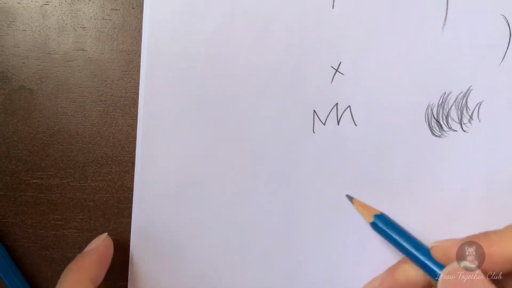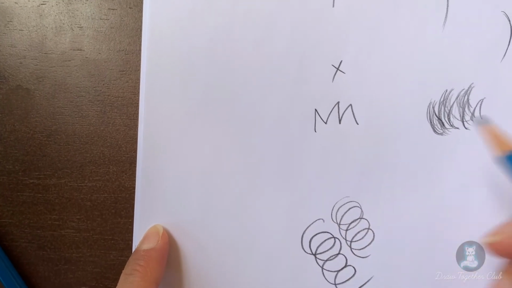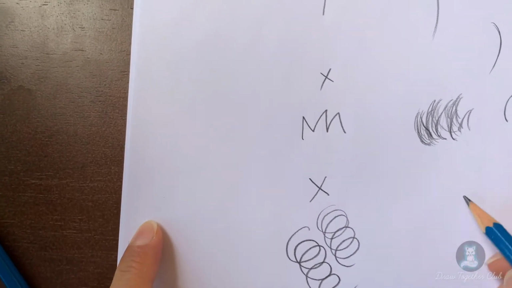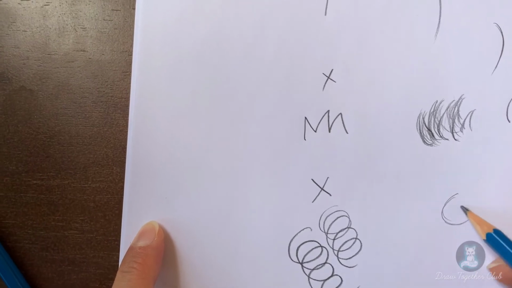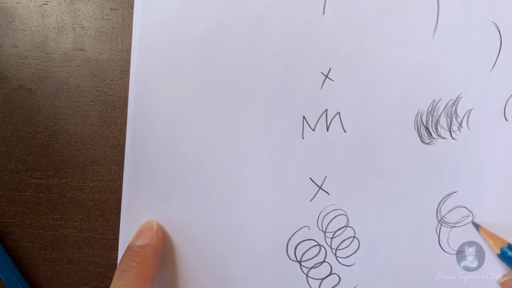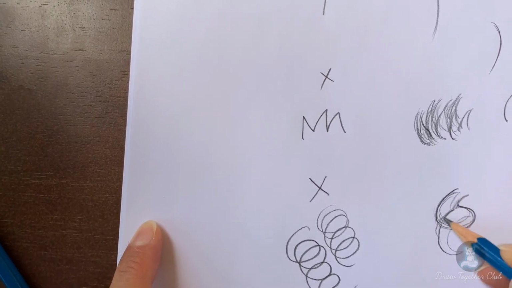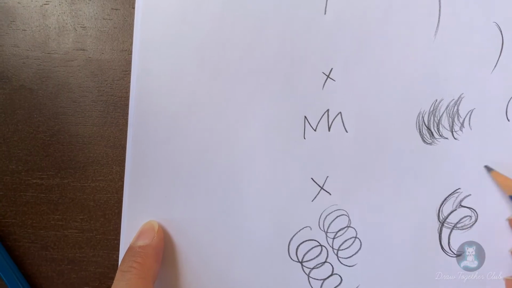Another thing that you want to avoid, for super curly hair, is just doing these squiggles. Instead, you want to study the way curly hair is: it's like a little chunk of hair that kind of curls in. So if you want to get super detailed and close up, it would look like this.